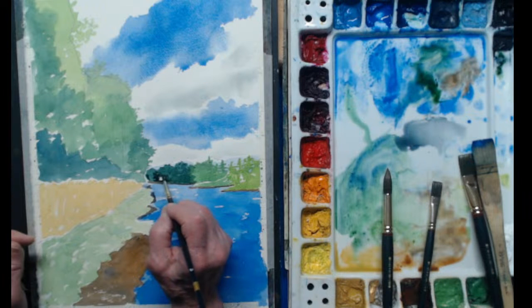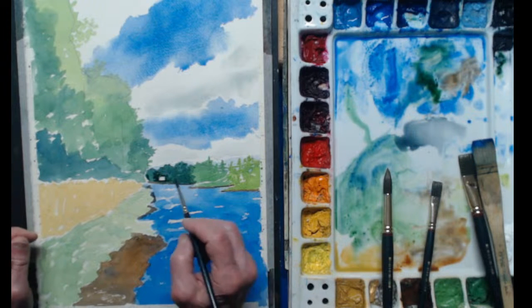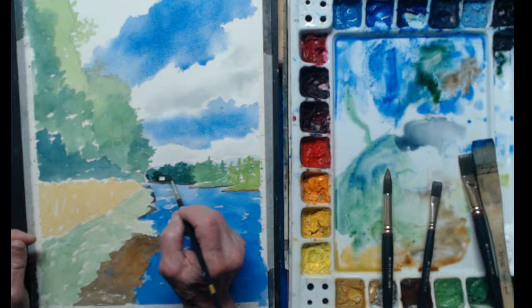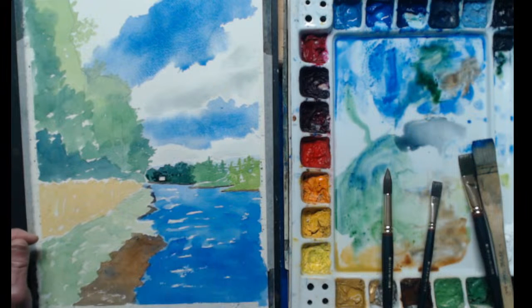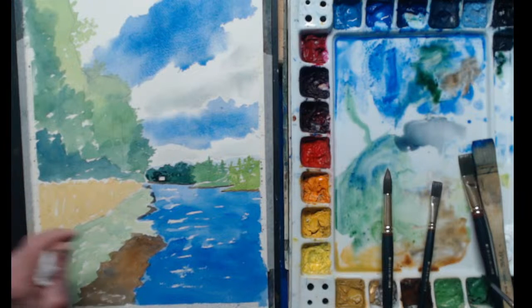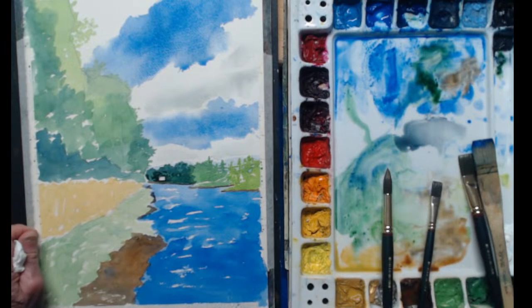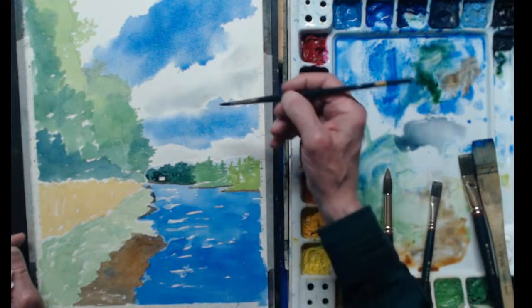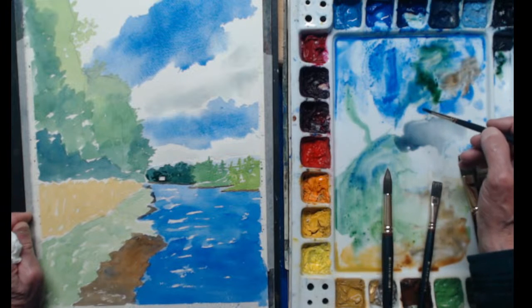Not going to be a focal point, but it's going to be another area to show that, hey, there is life back there along the waterway. There are some buildings, but I'll put one building in the painting. And everything's kind of leading to that area, so that's kind of what I want to do anyway.